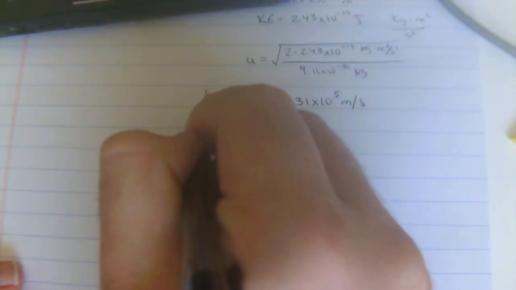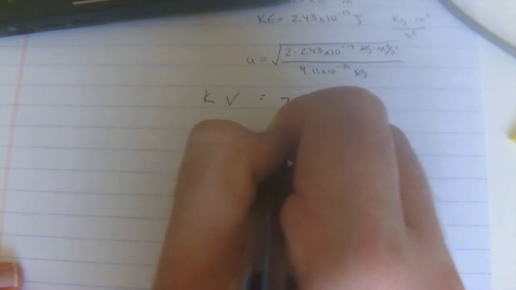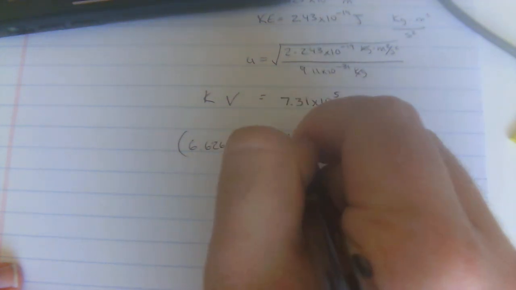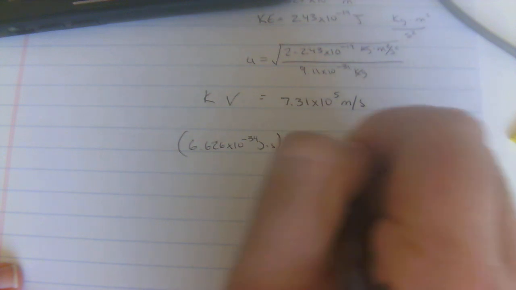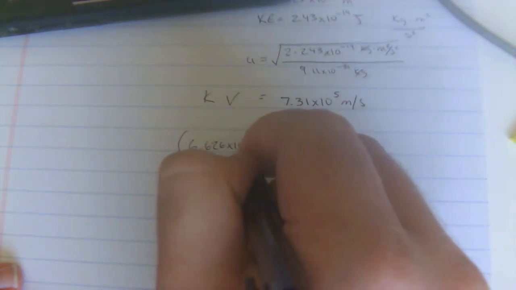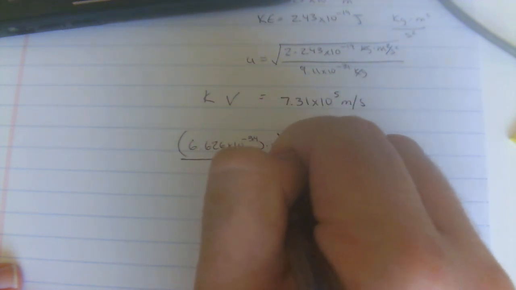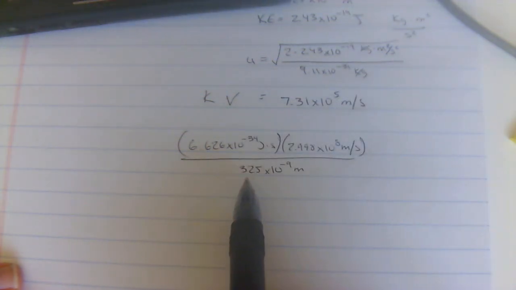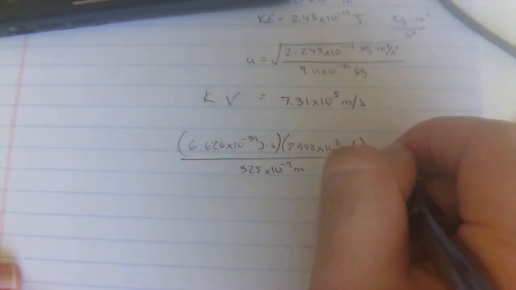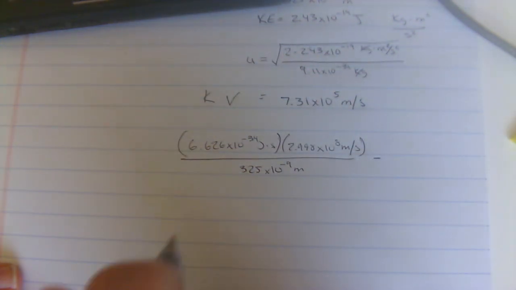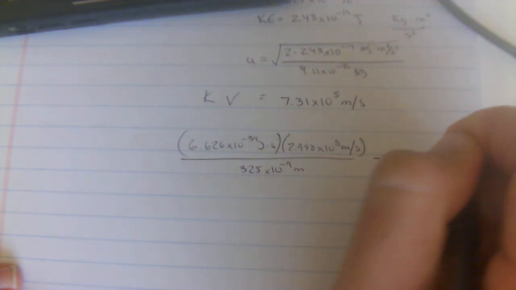So sodium: 6.626 times 10 to the negative 34 joule seconds, times 2.998 times 10 to the 8 meters per second, divided by 325 times 10 to the negative 9 meters. A lot of times too, you're going to see this written as 3.25 times 10 to the negative 7. Just be aware of that. I'm going to subtract the work function, so minus 4.41 times 10 to the negative 19 joules.